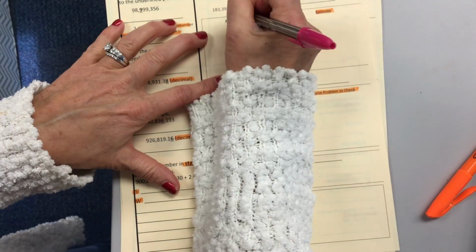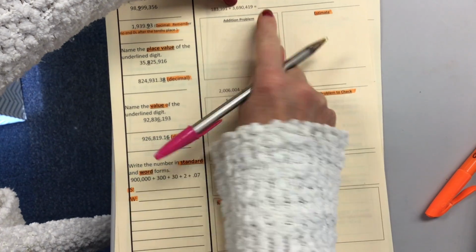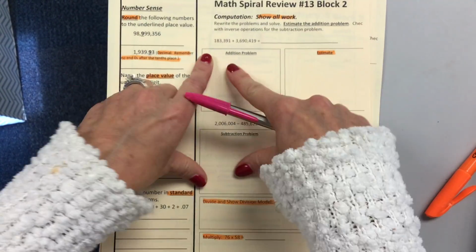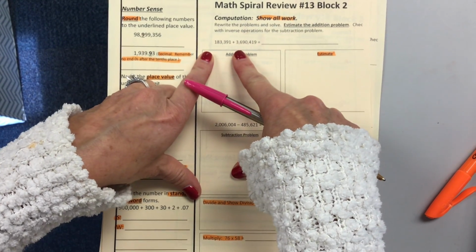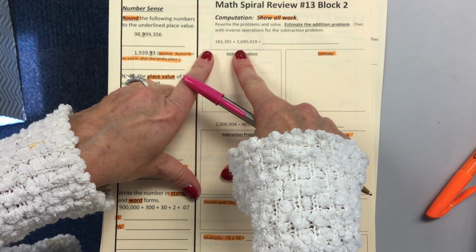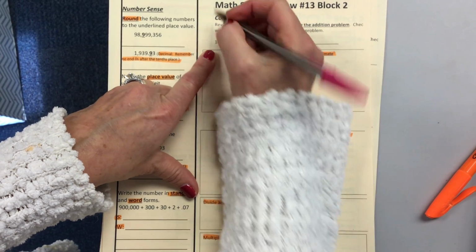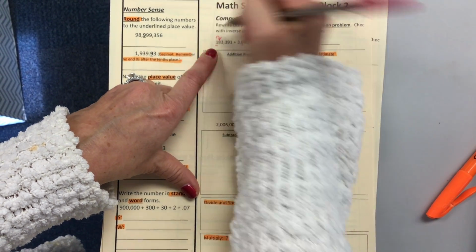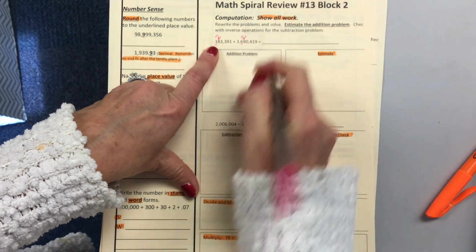So remember, when we estimate in addition, we need to round each addend to the same place. What is the highest place value that these have in common? Colin? 100,000. So we need to round each one of these to the nearest 100,000.